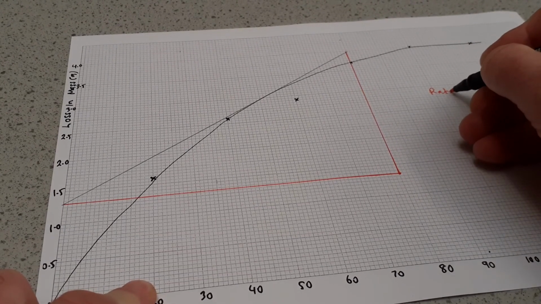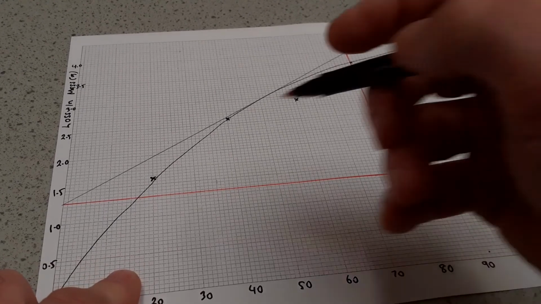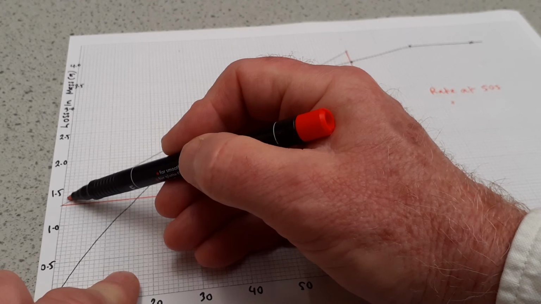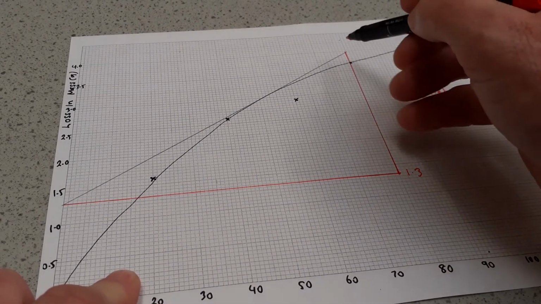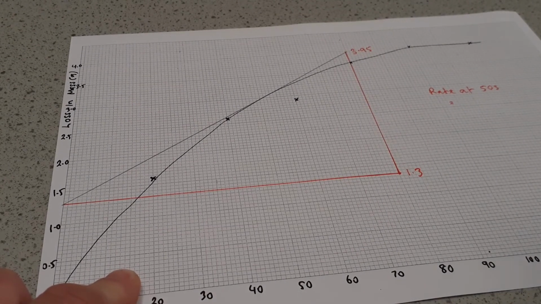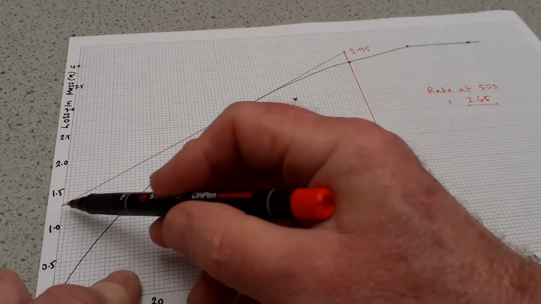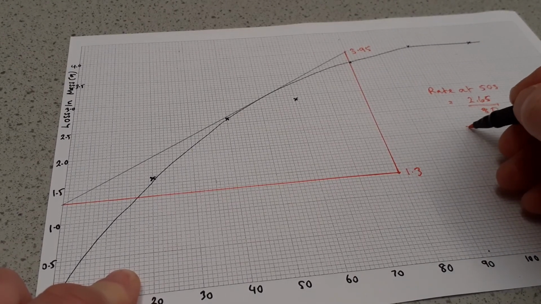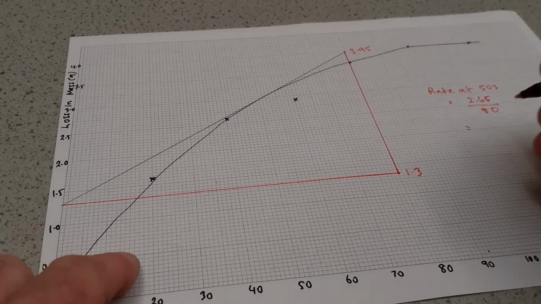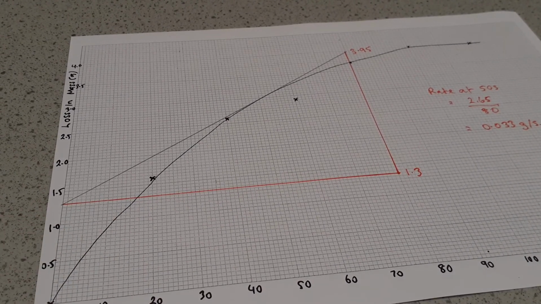So rate at 50 seconds will equal the change in mass. So here we are at 1.3, and up here at 3.95. So the loss in mass is 2.65, and the time taken is from here to here, which is 80 seconds. And that will work out as 0.033 grams per second. So this is the reason why it's only on higher, because of the construction and the mass requirement of this.